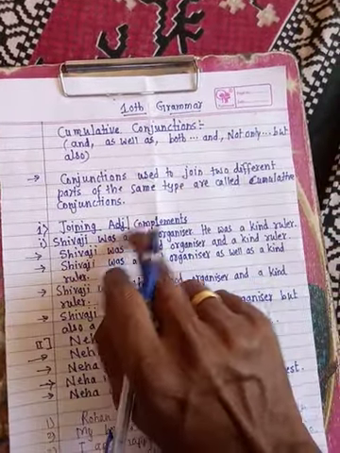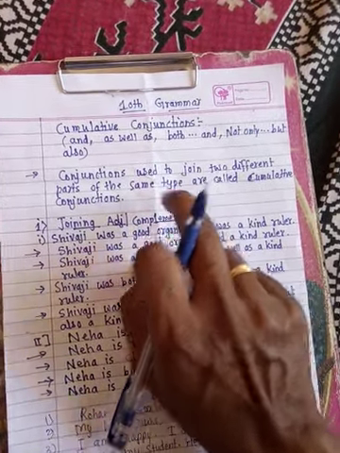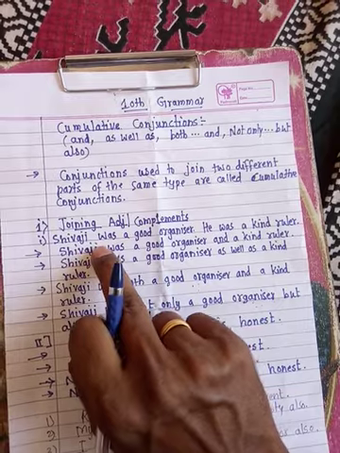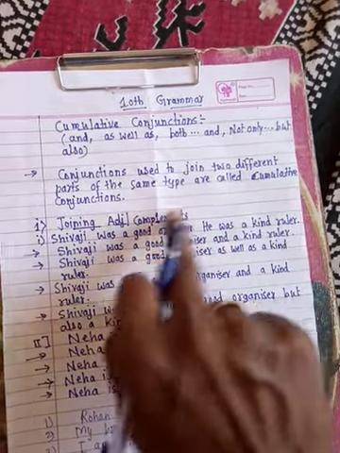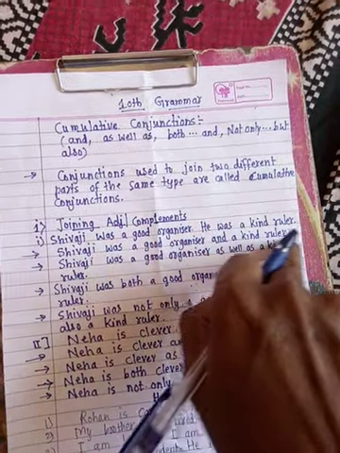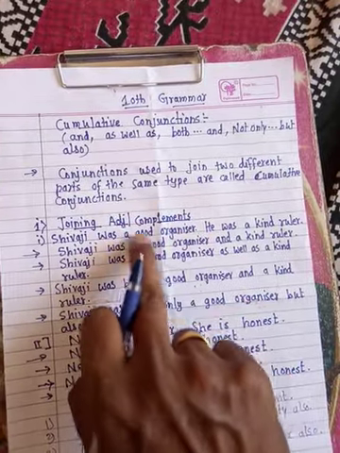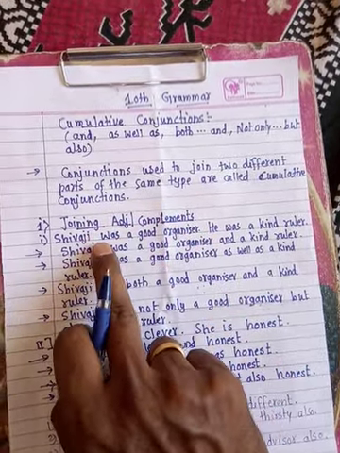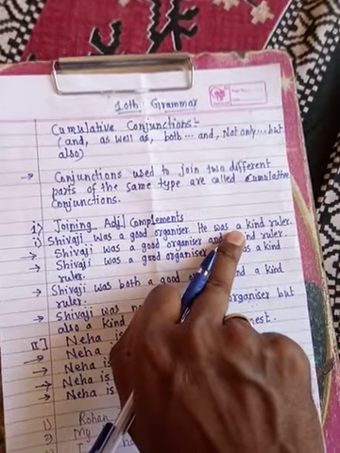Now see, adjectives and complements, where do they appear in sentences? Now see here, Shivaji was a good organizer, he was a kind ruler. So a good organizer and a kind ruler, it is complement, because without them the sentences cannot be complete. Only Shivaji was or he was, then it can't be a complete sentence.